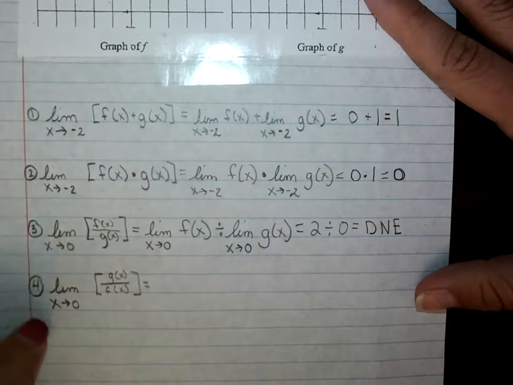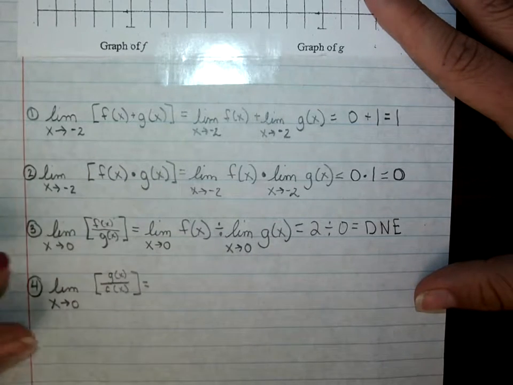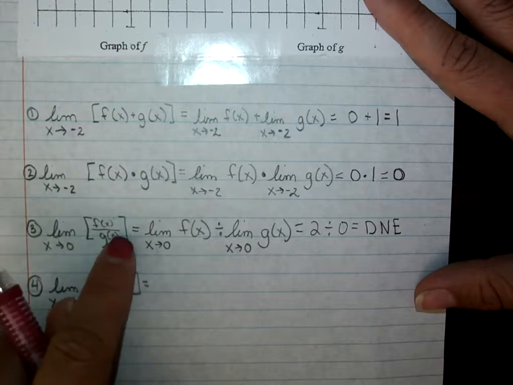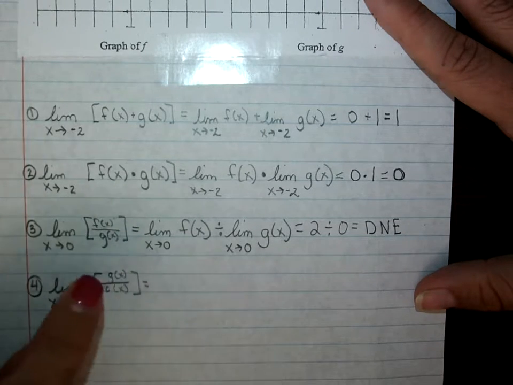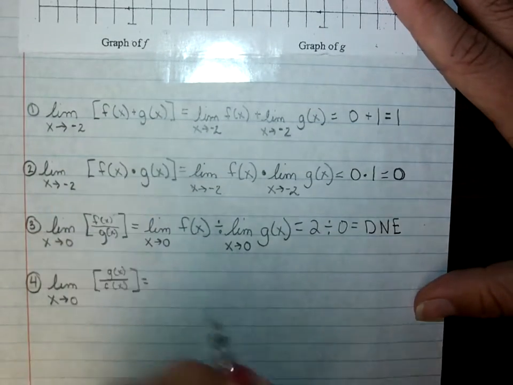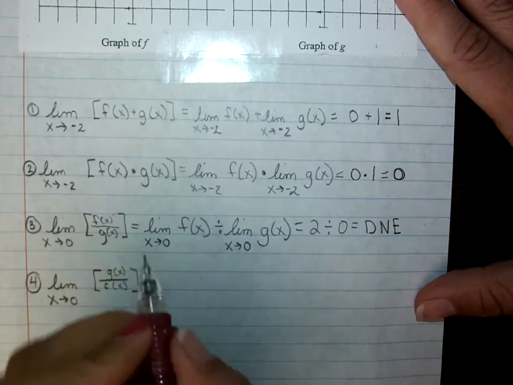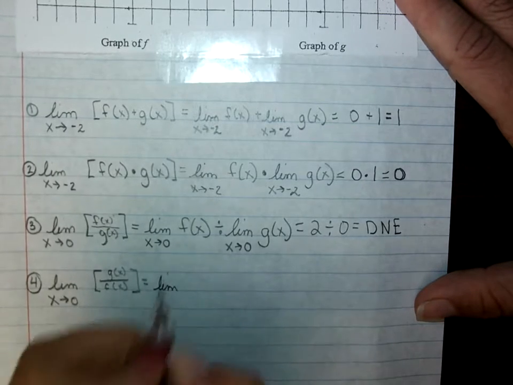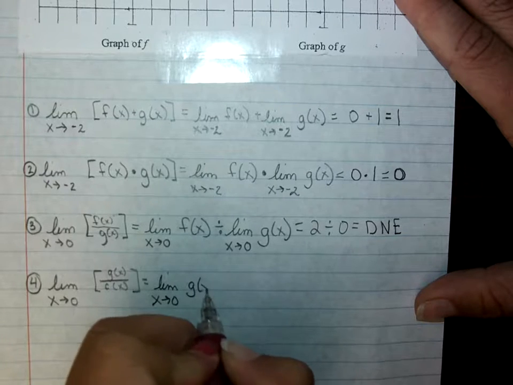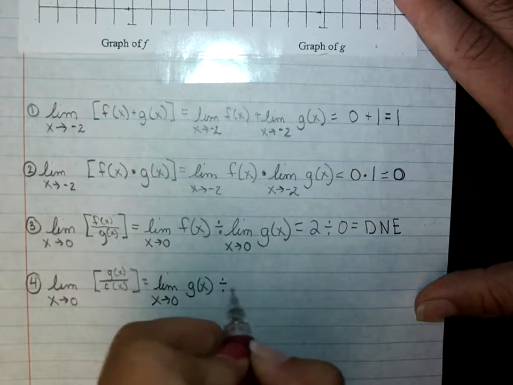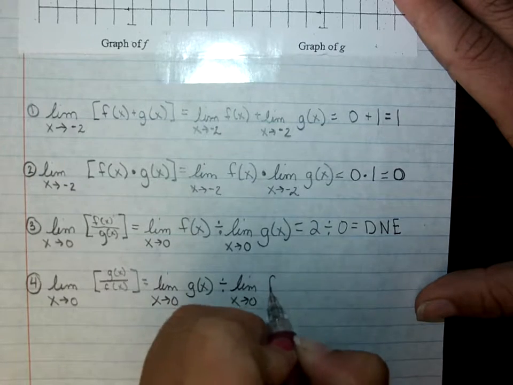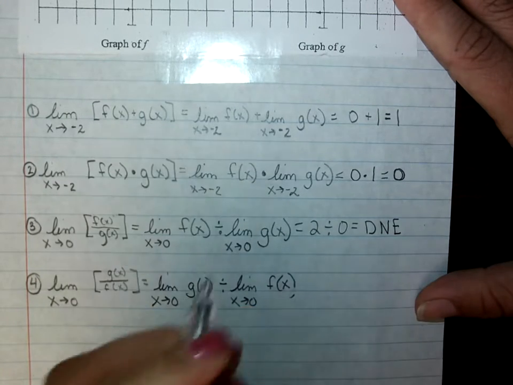Let's look at how 3 and 4 are different. It's still the limit as x approaches 0, but now instead of the function f divided by the function g, I'm taking the function g divided by the function f. So is this still going to not exist? Let's see. We're going to take the limit as x approaches 0 of g of x and divide it by the limit as x approaches 0 of f of x.